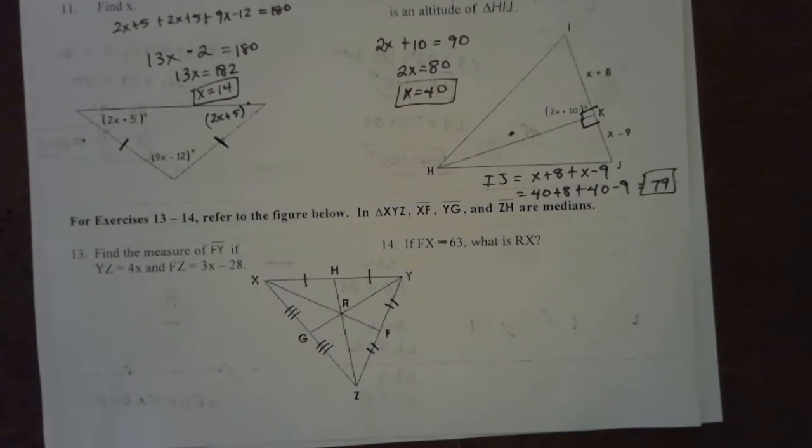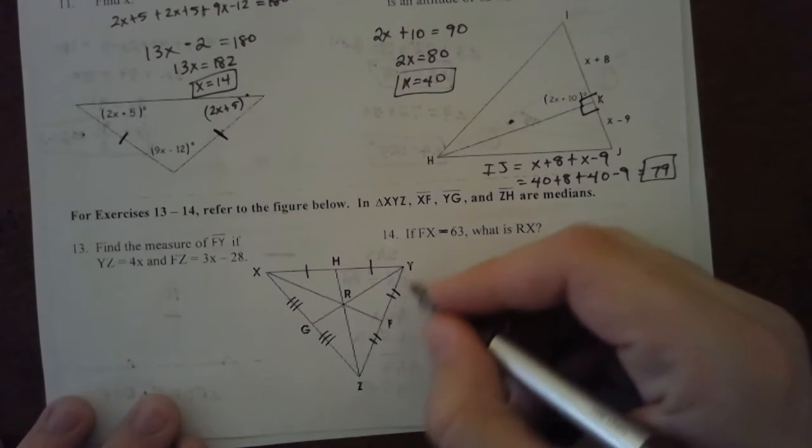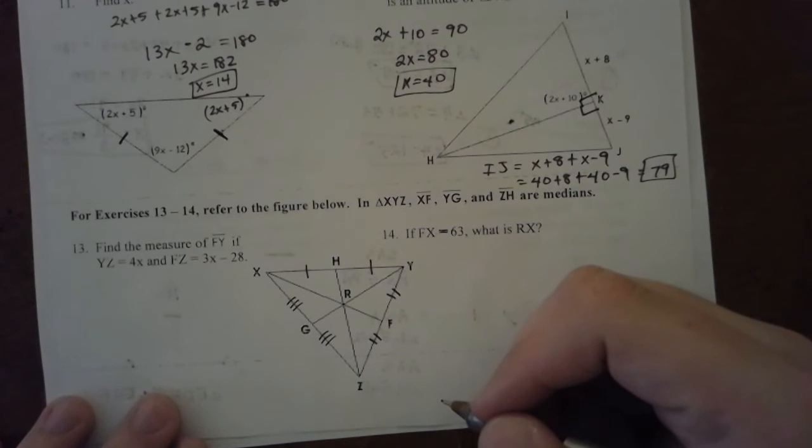So let's start with number 13. Number 13: find FY if YZ equals 4x and FZ equals 3x minus 28. So let's identify what is FY, what is YZ, what is FZ. FY is going to be this portion right here. So it appears to be half of one of the sides in my triangle.